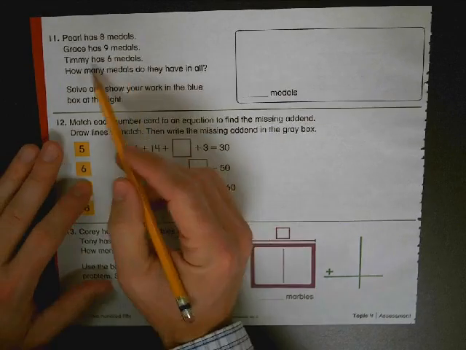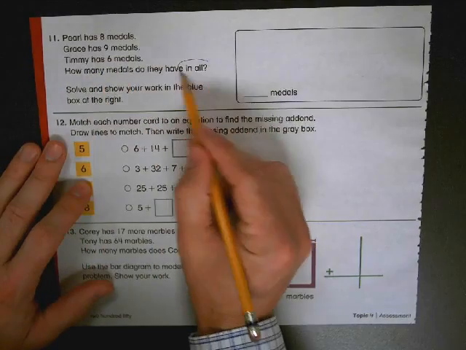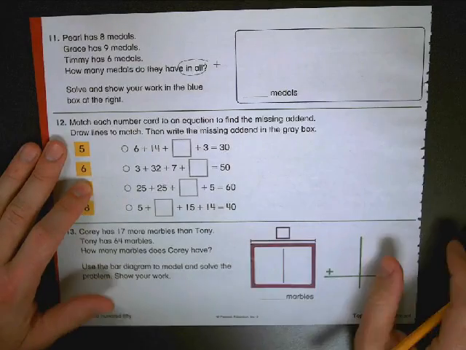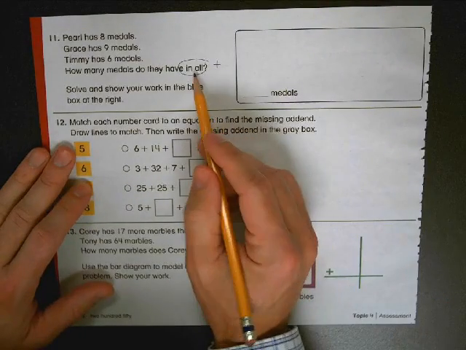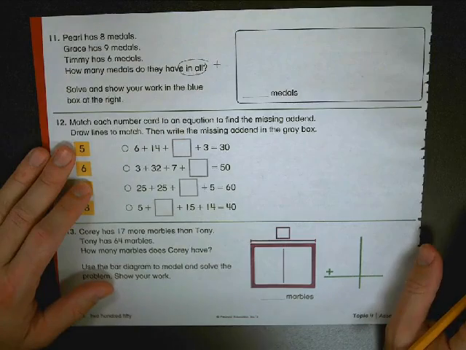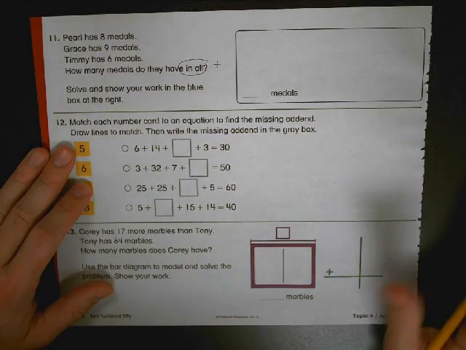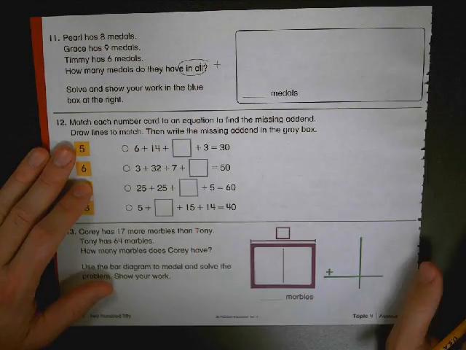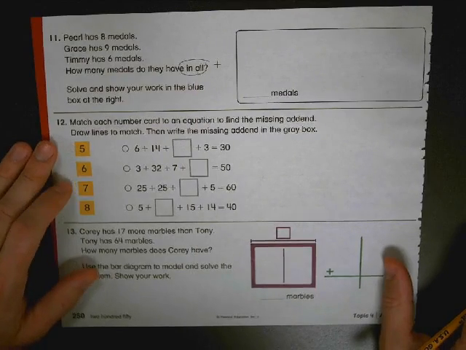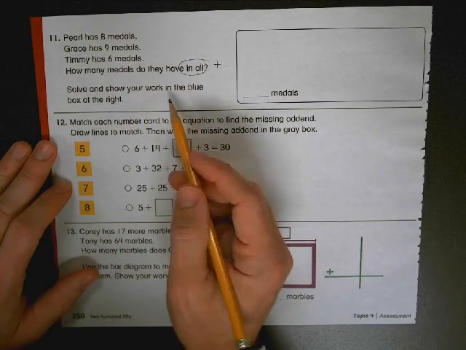8 medals, 9 medals, 6 medals. How many medals in all? That's a key word, plus. It's going to get more and more challenging on these key words when we get into subtraction in Unit 5. Because we're going to get into "in all" and then "are left," and you're going to have to be able to identify which operation you're needing to use. Solve and show your work in the blue box to the right.